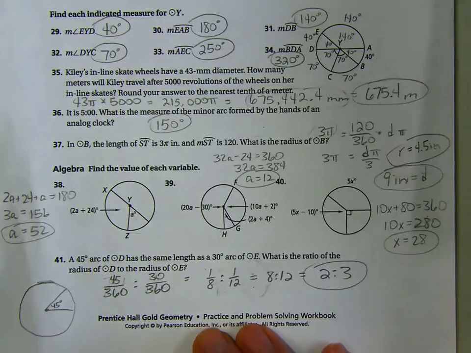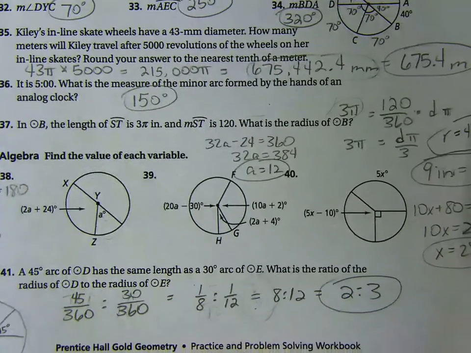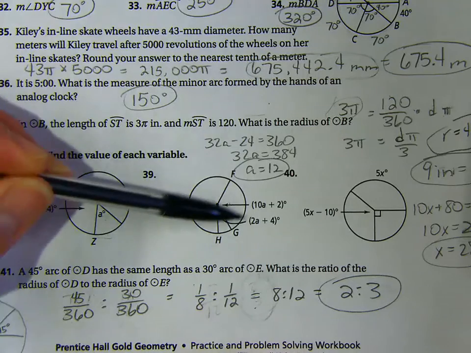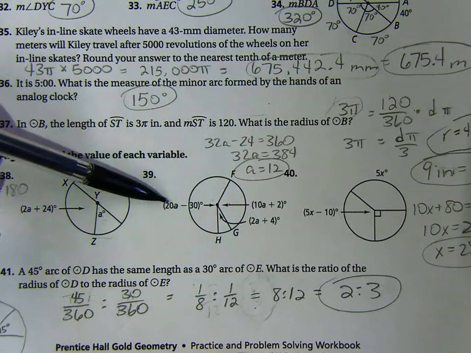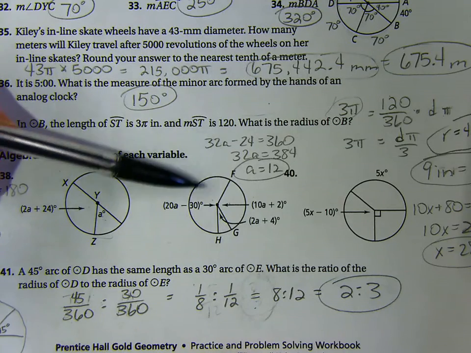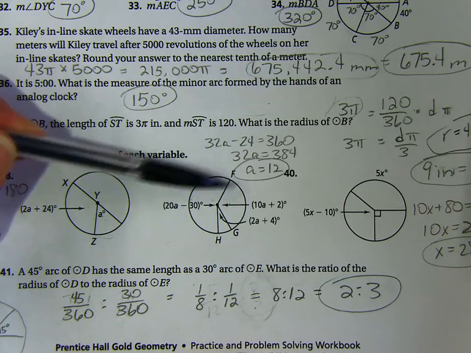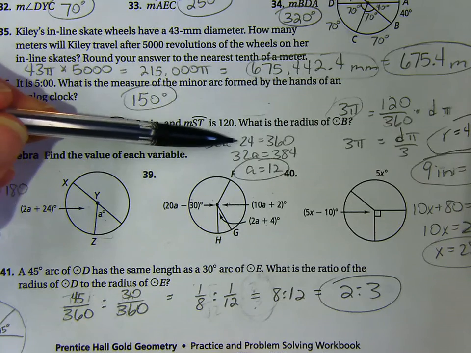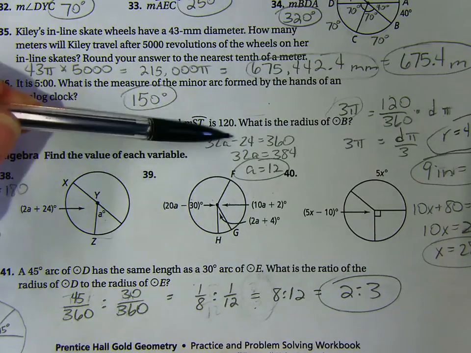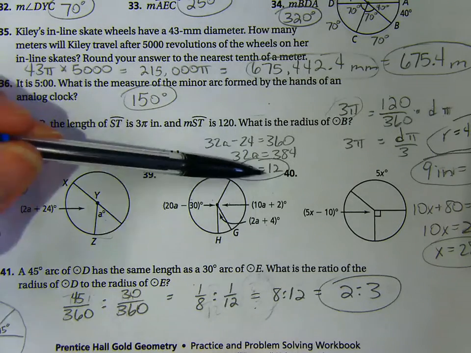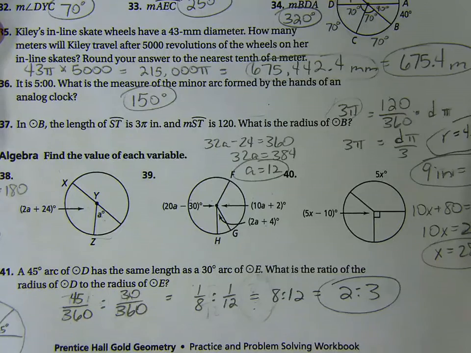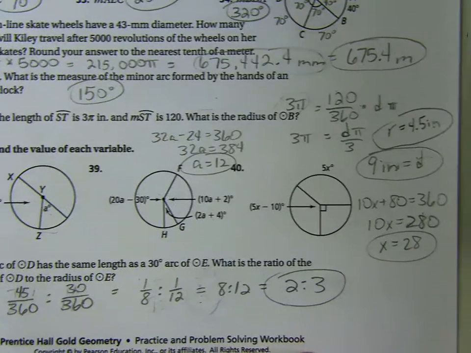In this one, we have a measure for every angle. This one, this one, this one. They all have to add up to be 360. So I added all the A's, 20 and 10 and 2, so it's 32 A's. Negative 30 and positive 6 would be negative 24, equals 360. The whole thing is 360. Adding 24 and dividing by 32, I got A equal to 12. It's a simple equation.